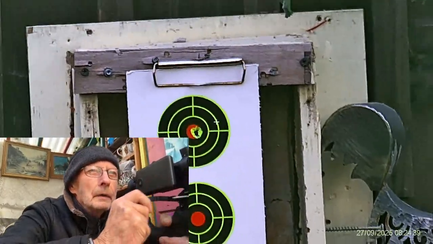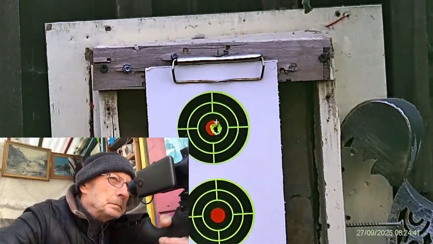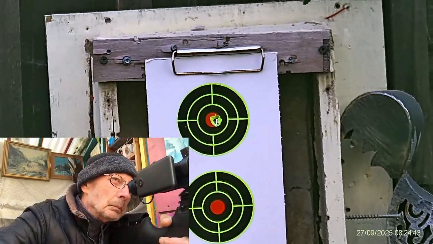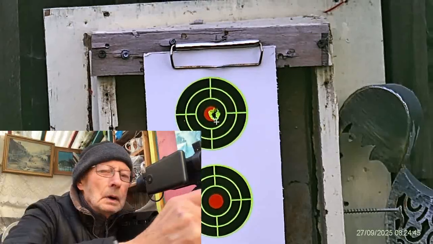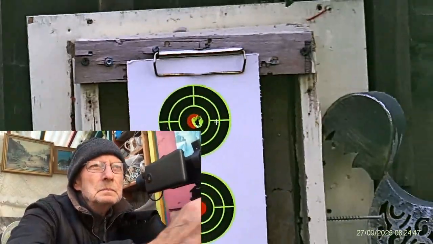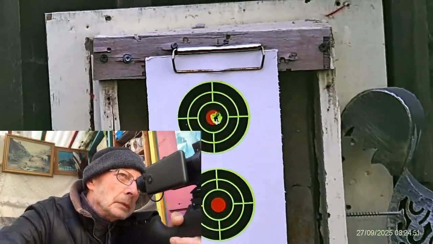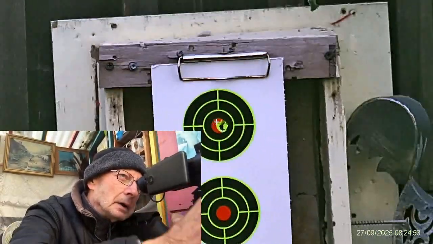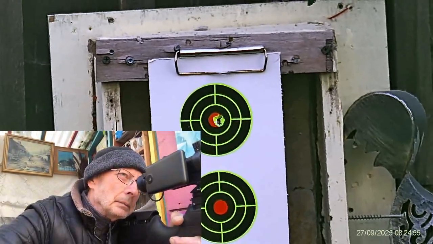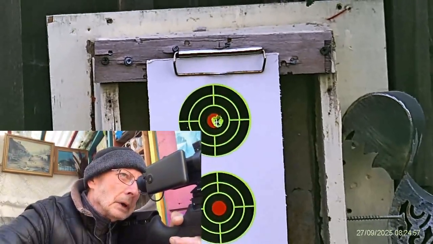That's 3. That's 4. That's 5. This is the last one. And that's 6. So there's 18 pellets gone through that 24-yard hole.